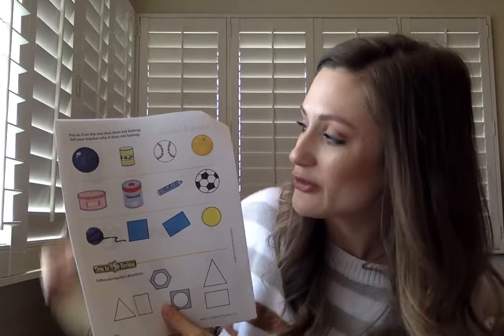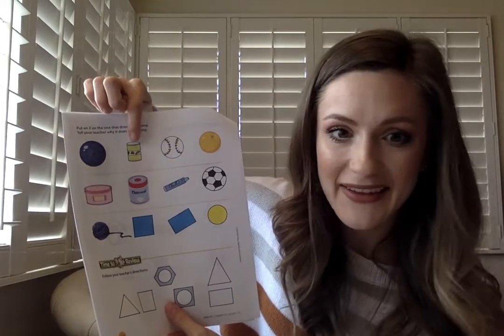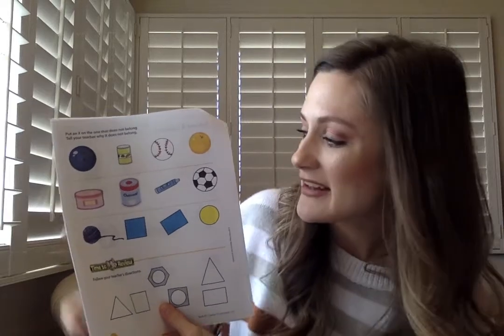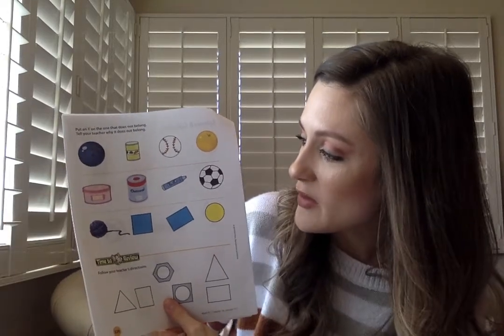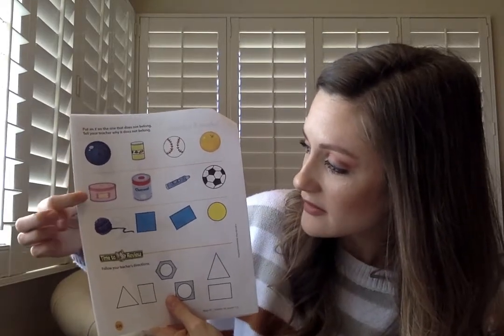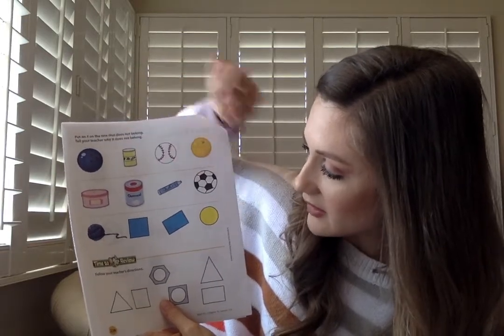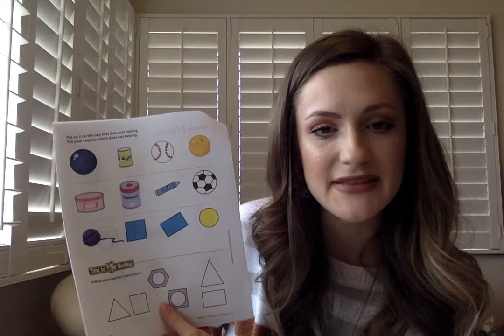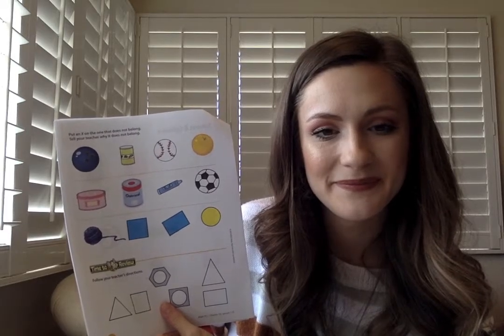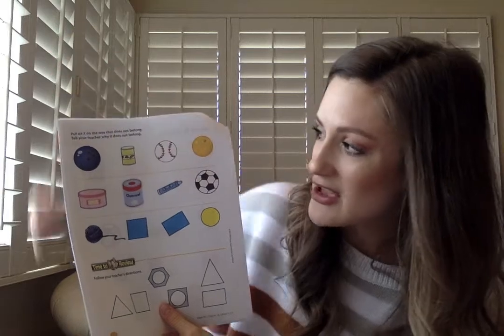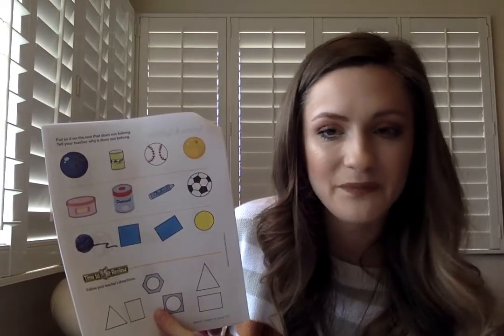You're right. If you said the can of veggies, that doesn't belong. That's a cylinder shape. Now let's look at the next row right here. We've got this box, this round box, the oatmeal can, a crayon, and a ball. Which one does not belong? Yes, that ball is round and the rest are cylinders. So go ahead and put an X on that ball.